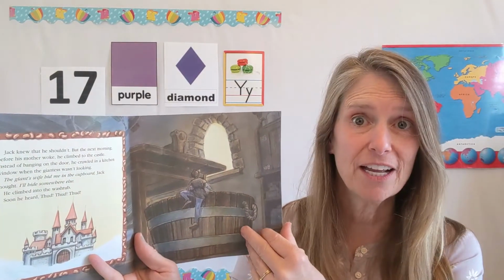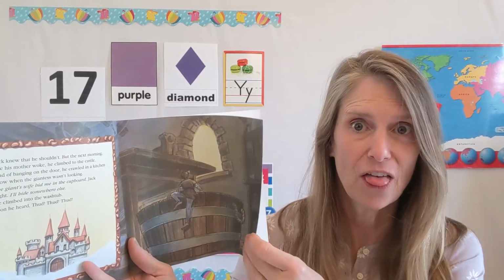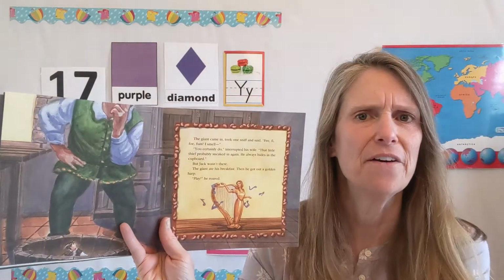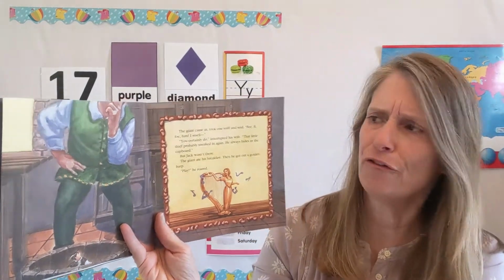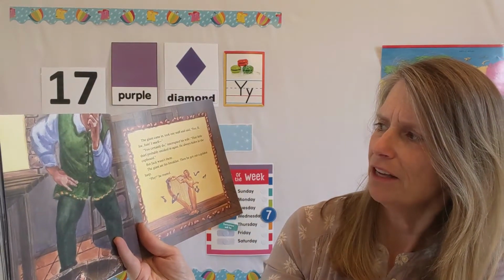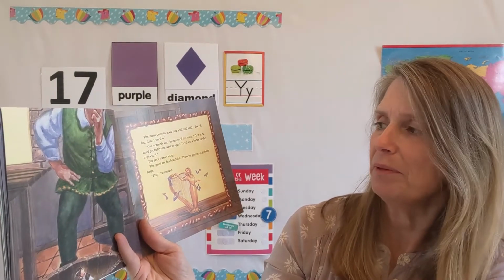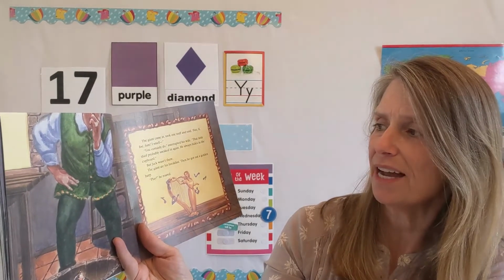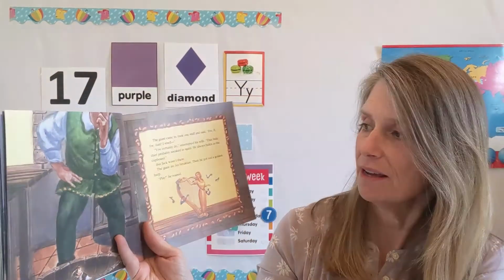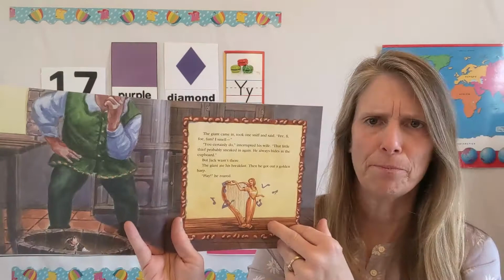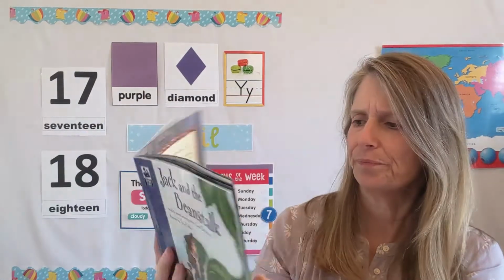Soon he heard, ready? Thud, thud, thud. Uh-oh. The giant came in, took one sniff and said, "Fee, fi, fo, fum. I smell..." "You certainly do," interrupted his wife. "That little thief probably sneaked in again. He always hides in the cupboard." But Jack wasn't there. The giant ate his breakfast. Then he got out a golden harp. "Play," he roared.